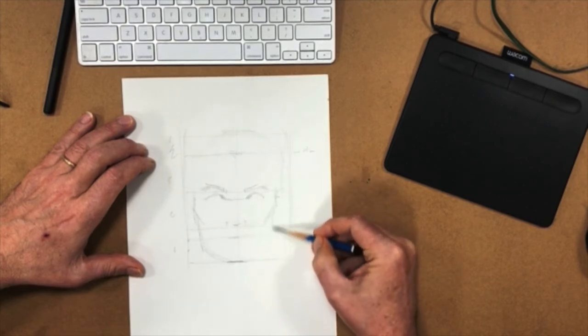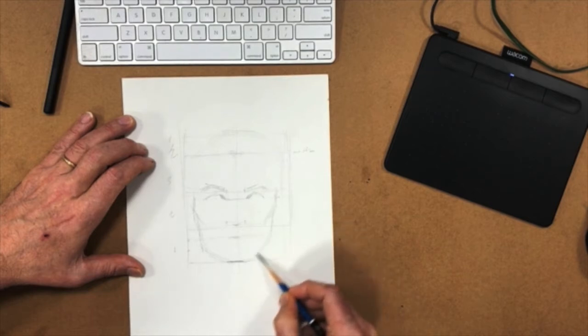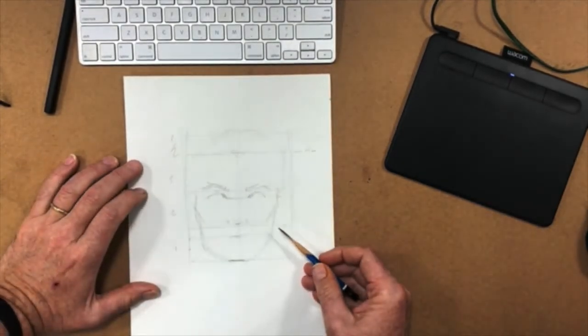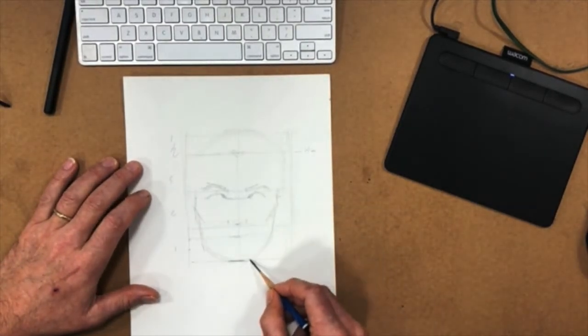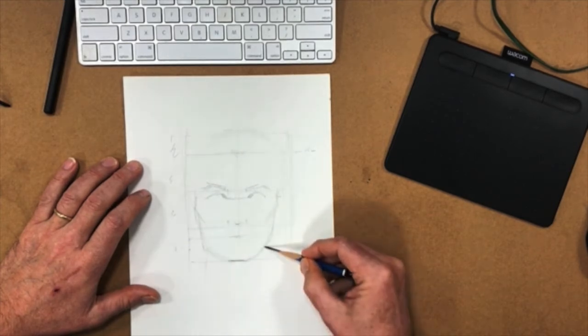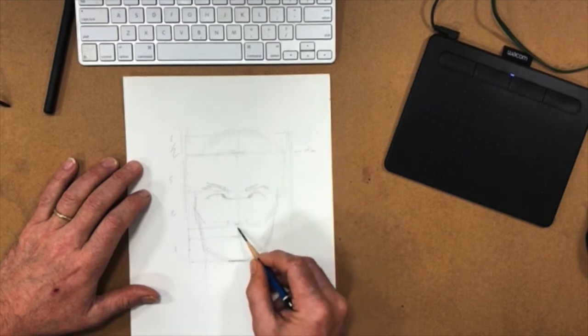Same thing here, down. Now this could be rounded depending. So if you're drawing a woman, that's usually rounded, whereas a man is more rugged. You know, he will have the neckline in here. So let's get working on the nose.